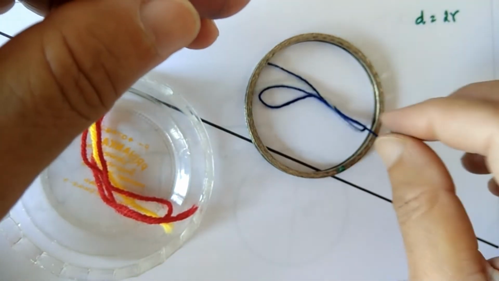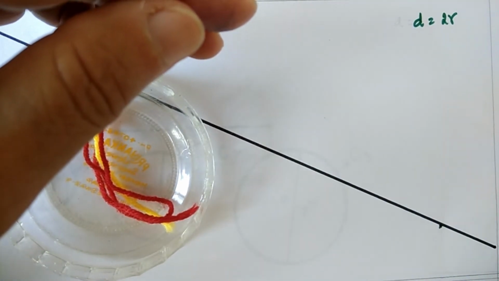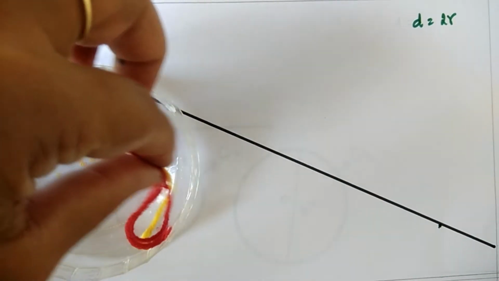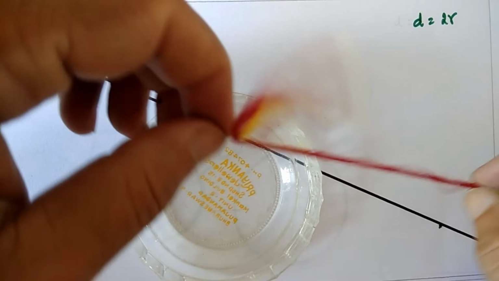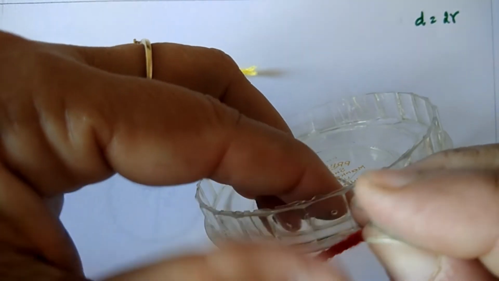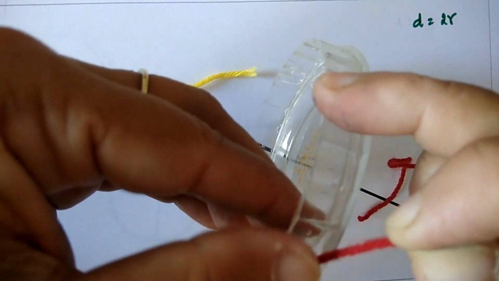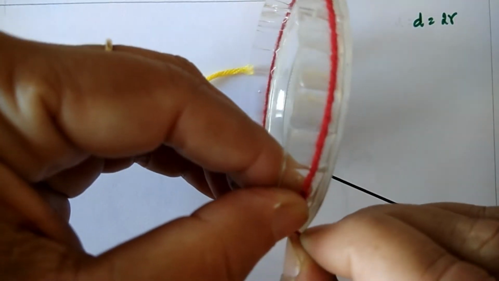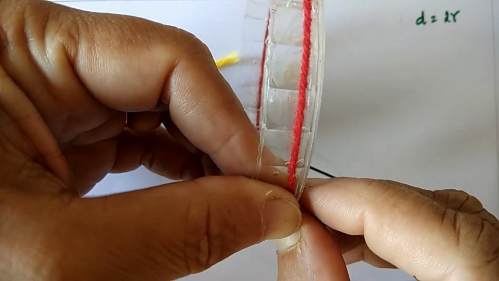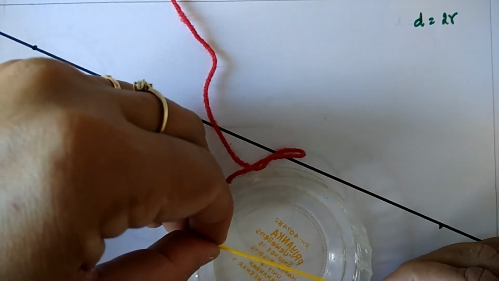So we'll take another case. Here I have taken a lid of a box and it is bigger than the bangle, so the size is bigger. Here also this is the measurement of the length of the circumference, and this is the length of diameter.